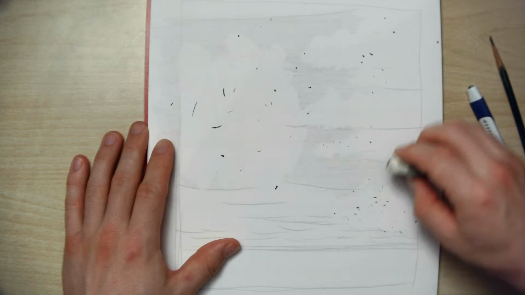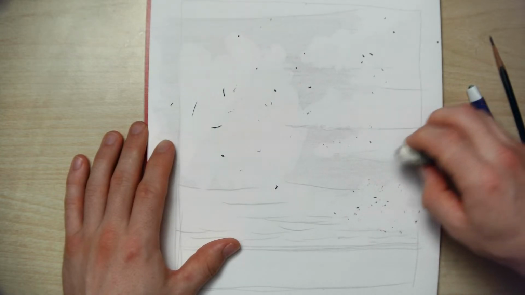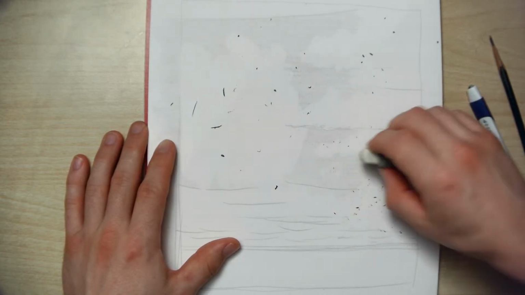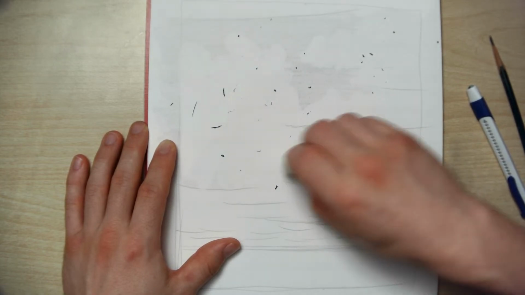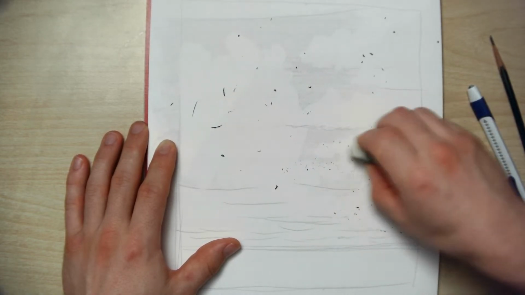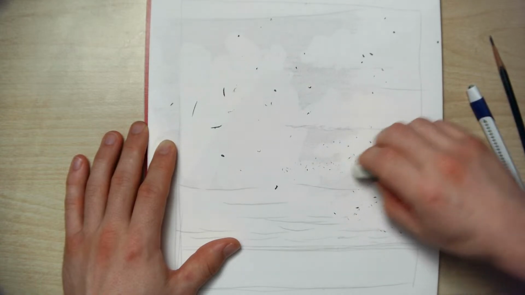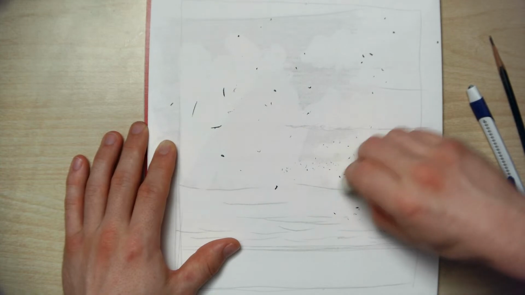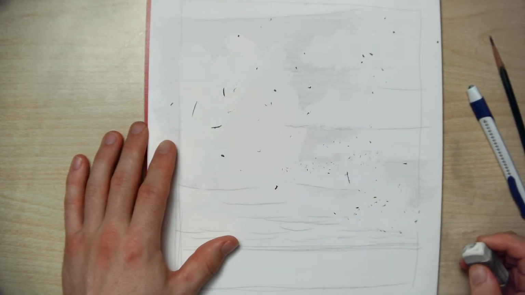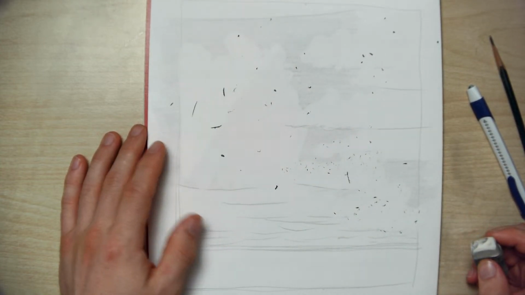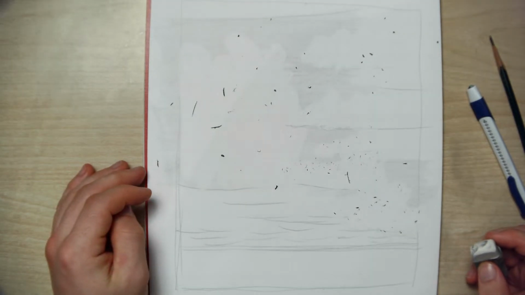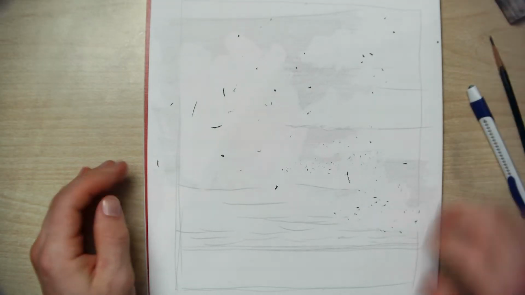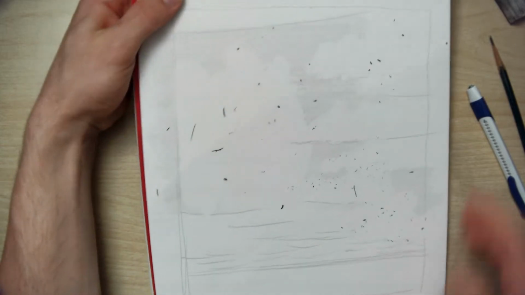This one just pokes in like this, and then we've got this one down here, maybe like this, going over here. Okay, that's our setup for the clouds.